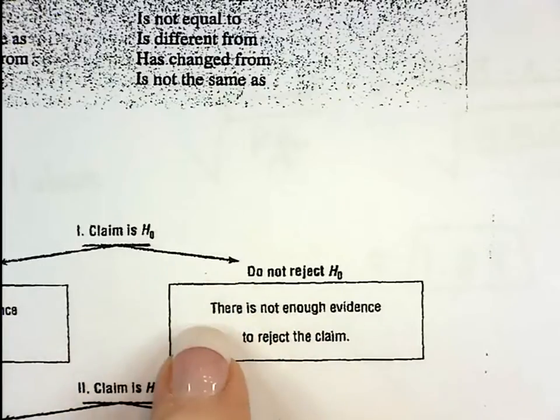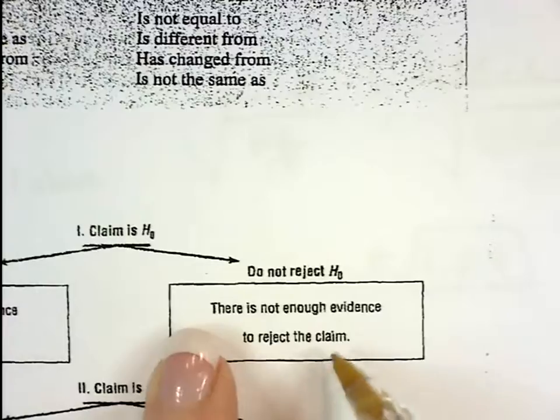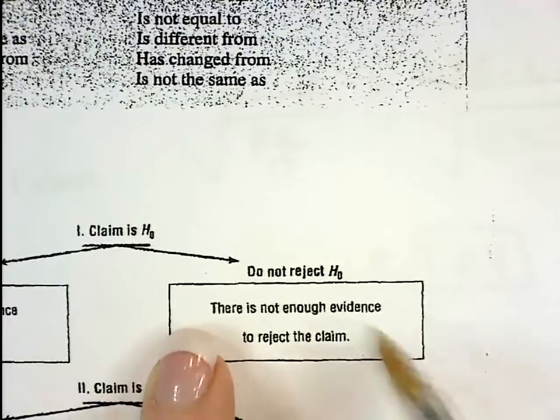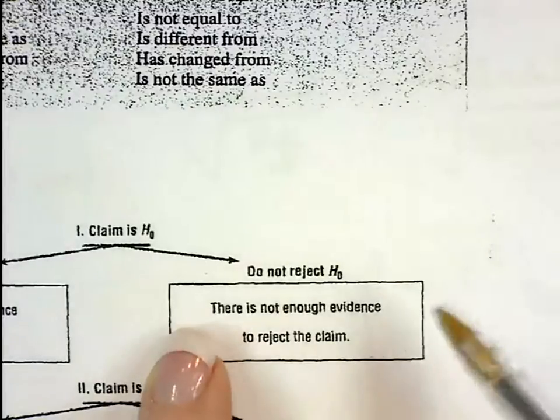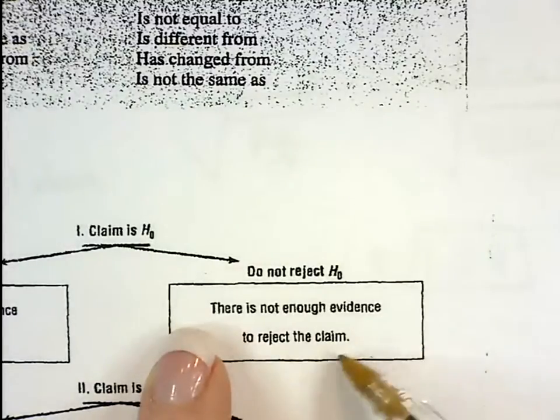So there's not enough evidence to reject the claim that at most 32% of people who've been in a plane crash have died. That doesn't mean we say the claim is true just because we cannot reject it. All we can say is there's not enough evidence to reject the claim that at most 32% of people who've been in a plane crash have died.